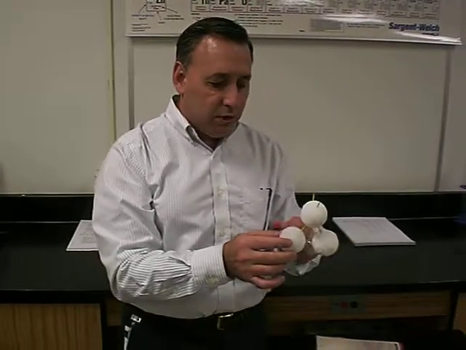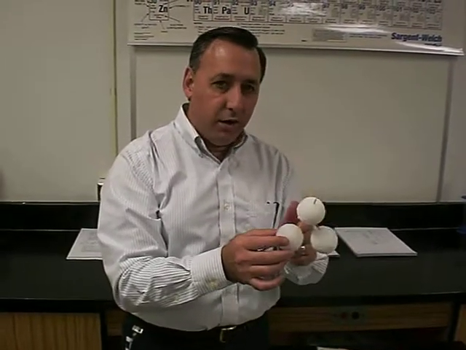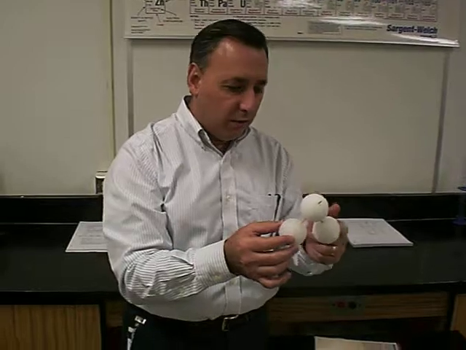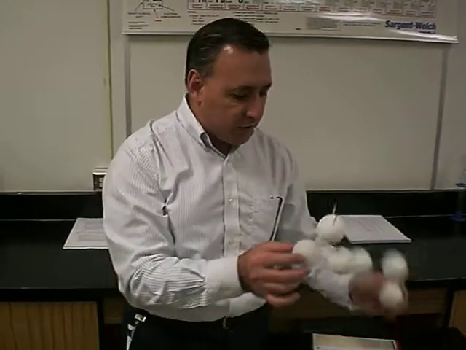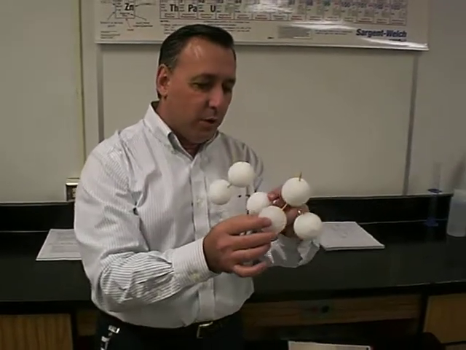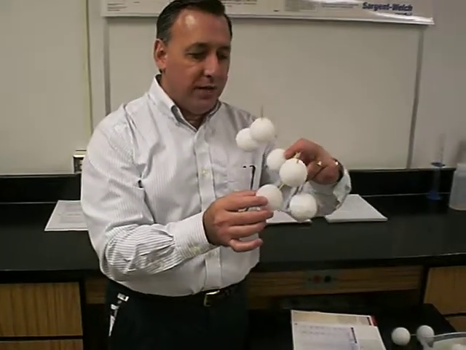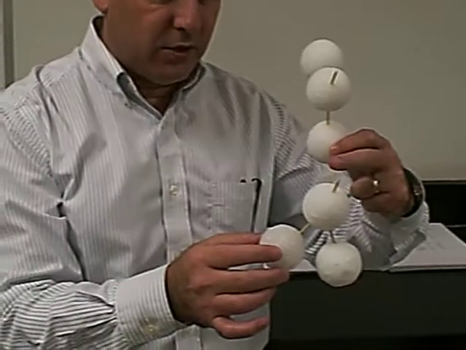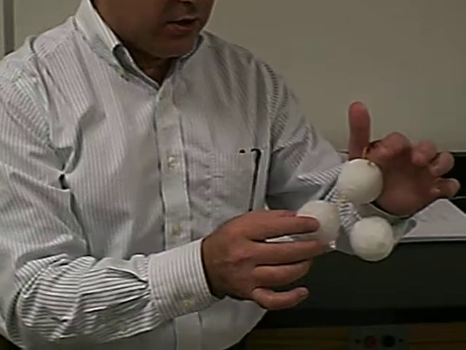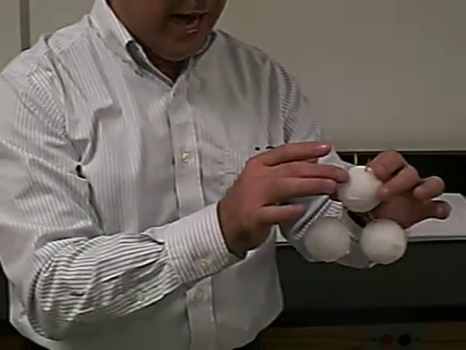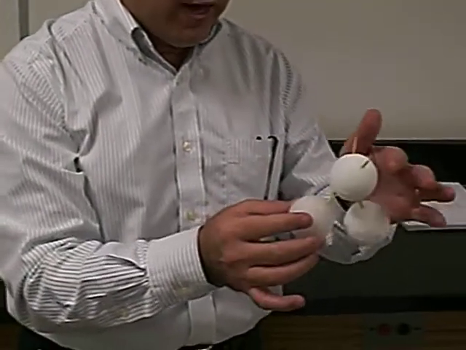We'll compare that to this molecule here. This molecule is also bent, or angular. In fact, it's more bent, or more angular. The angle is more acute. I don't know if you can see that on the camera there, but the angle is more acute because there's not one, but two lone pairs of electrons on this atom here. We'll use as the example water, H2O.